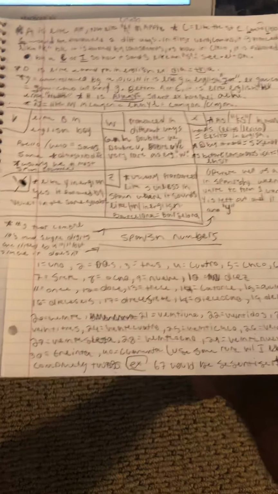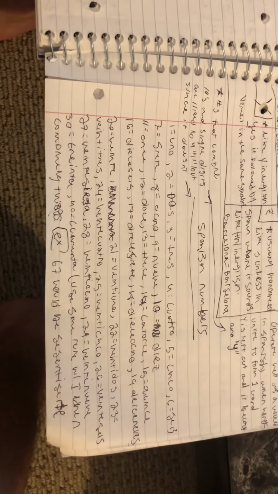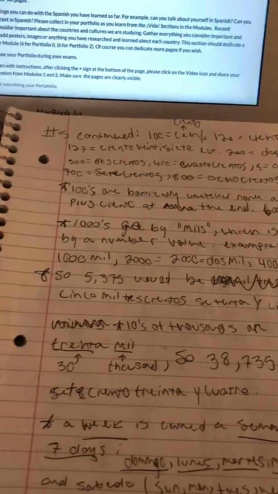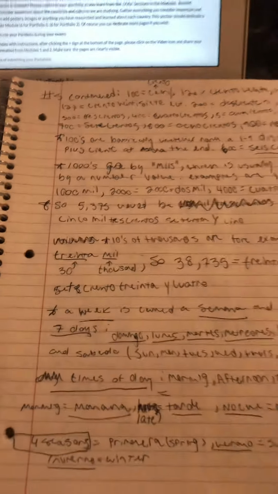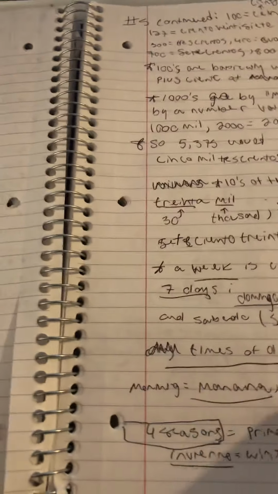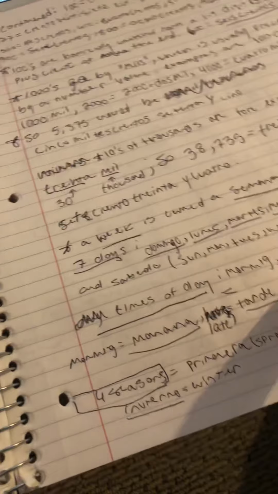And then here I start the numbers and go through the systems of the numbers and how they work and make my own numbers and examples to keep track of that. There's the same thing, numbers continued. I went up to the thousands and then up to the tens of thousands and so on. And then I went over the days of the week, all the days of the week to keep track of that, the times of days and the seasons in Spanish.